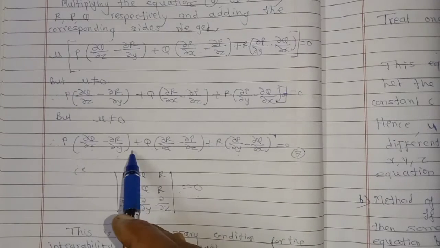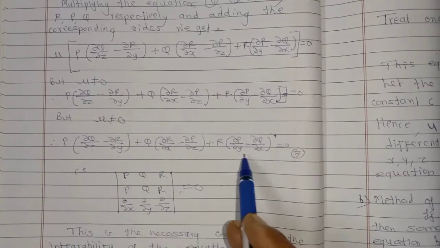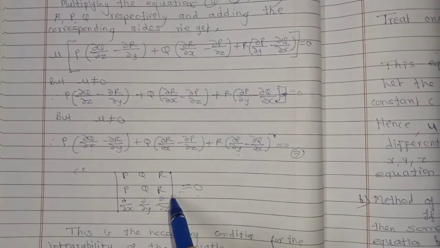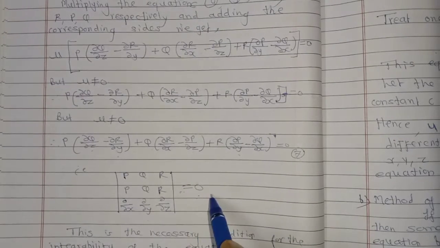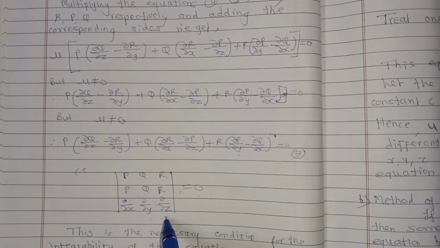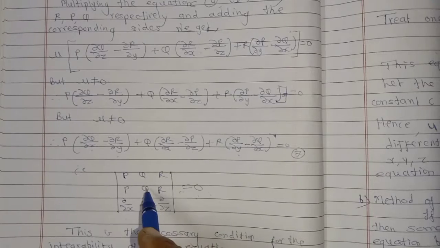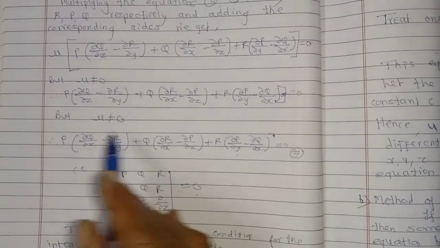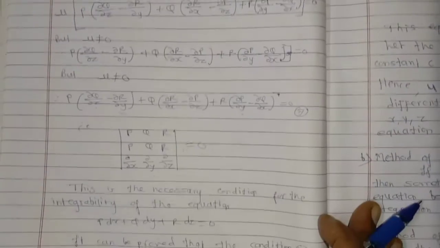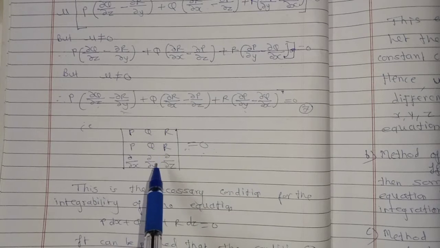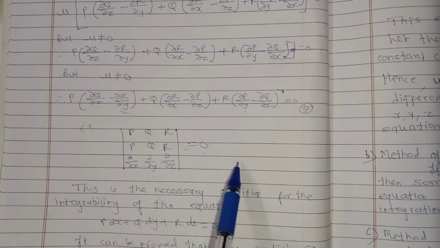But to remember this condition of integrability, it can be remembered in a simple way by taking the determinant equal to 0, that is the determinant with rows P Q R, ∂/∂x ∂/∂y ∂/∂z, equal to 0. After expanding this determinant, we get this condition of integrability. So we denote this, and this is the condition of integrability for total differential equation.